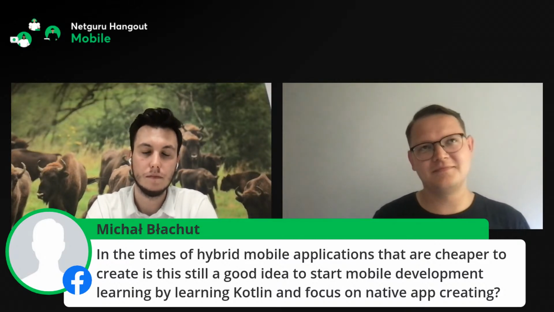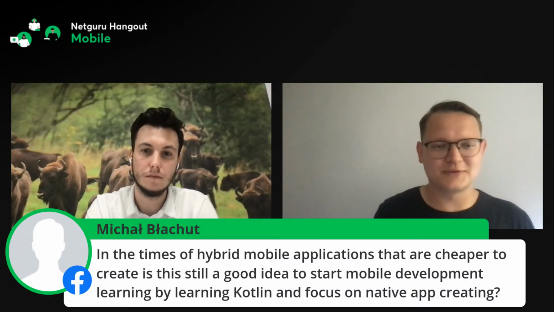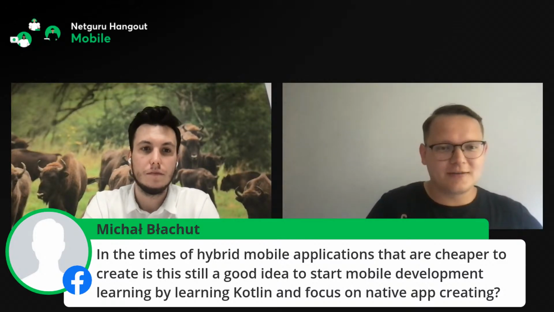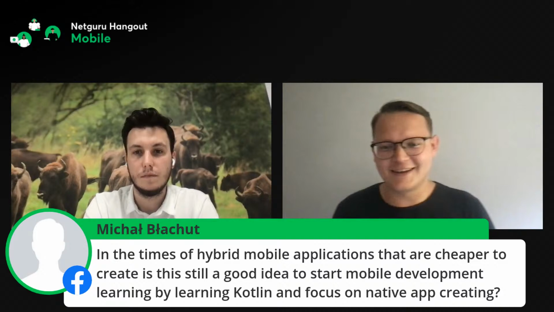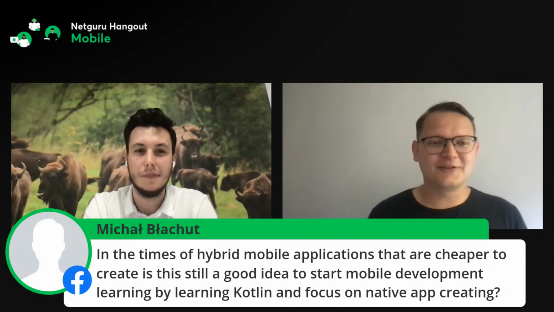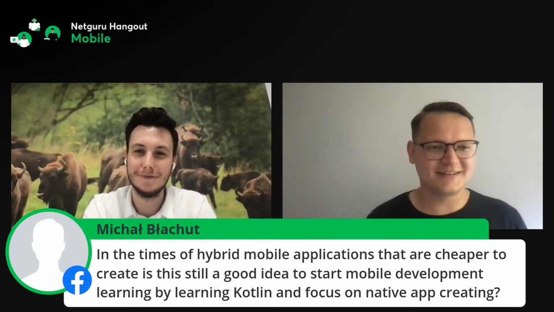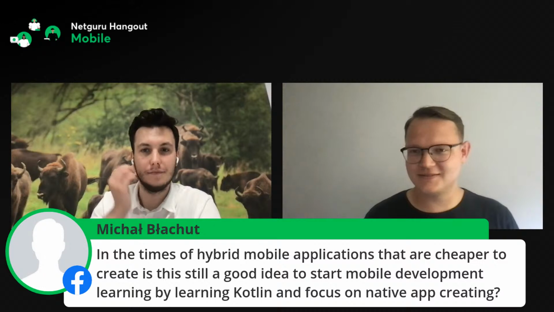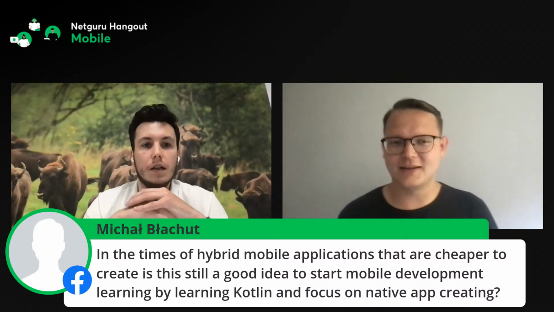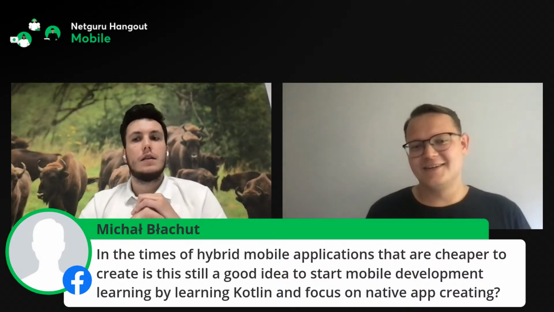So I believe Kotlin is a good point to start. You can also write backend in Kotlin, so it's a lot of multi-purpose. Yeah, exactly, you can write everything in Kotlin actually.